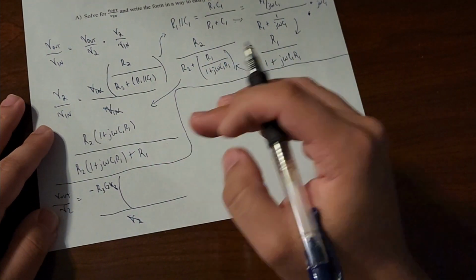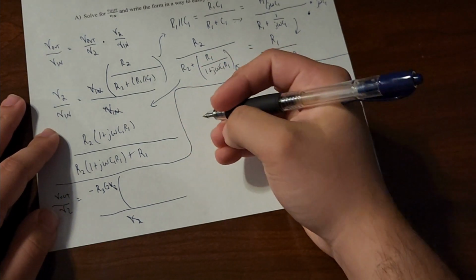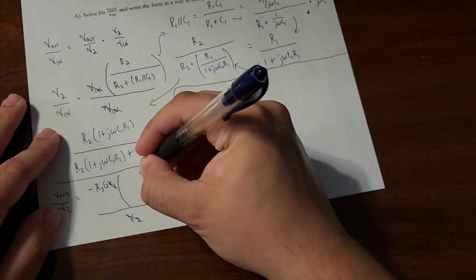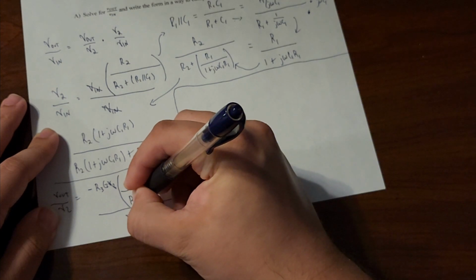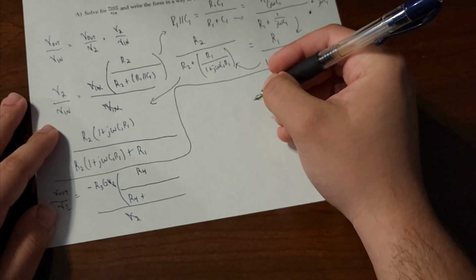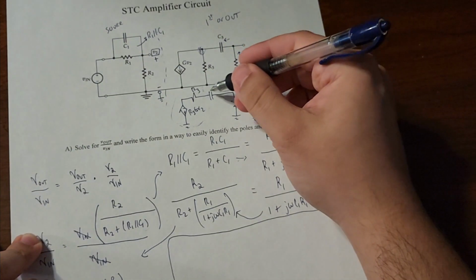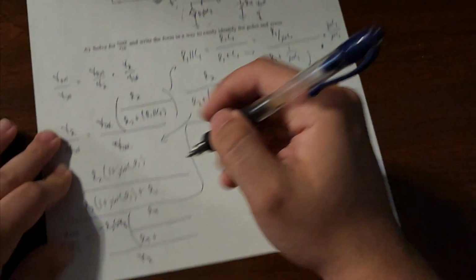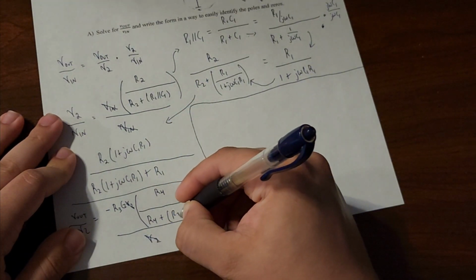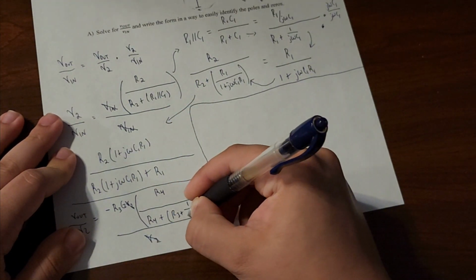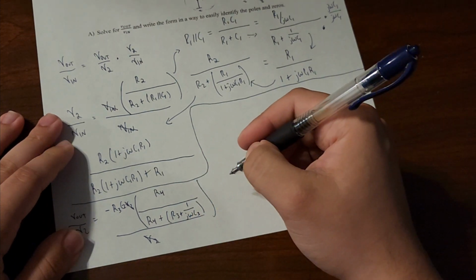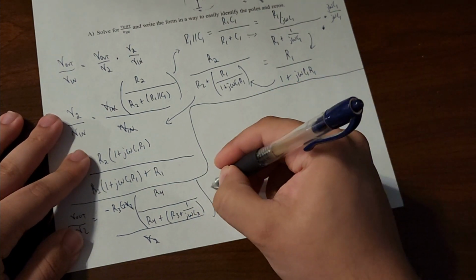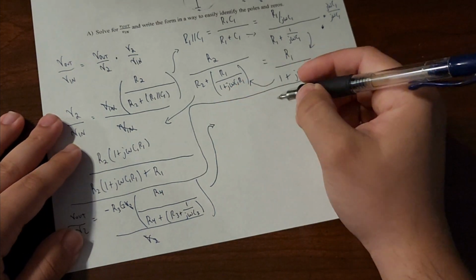Okay, now we have this voltage divider. What do we want to know the voltage across? R4. So we write R4 divided by R4 plus this series combination. So what is this? R3 plus 1 over j omega C3. Remember, we're going to be using j omega, not s anymore here. And now, what can we do?